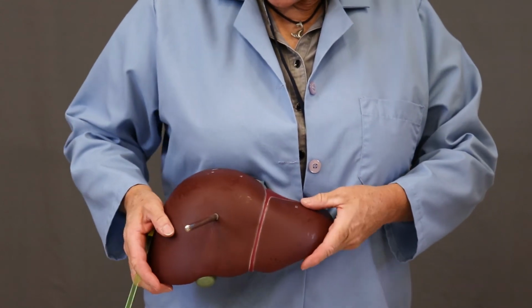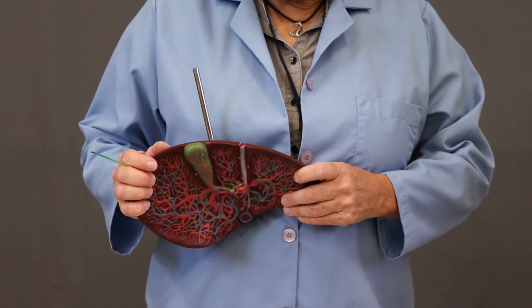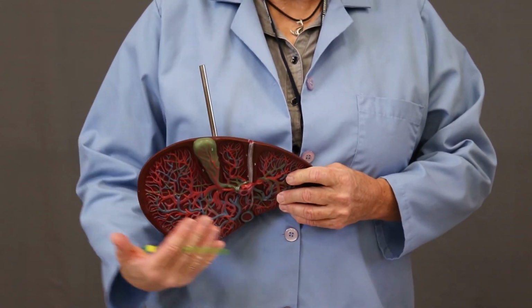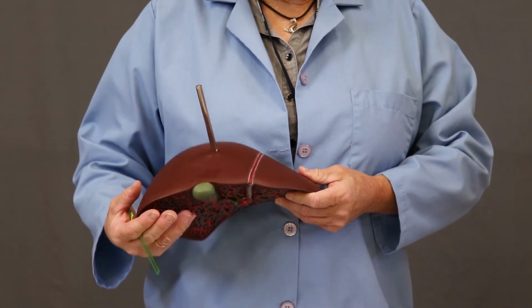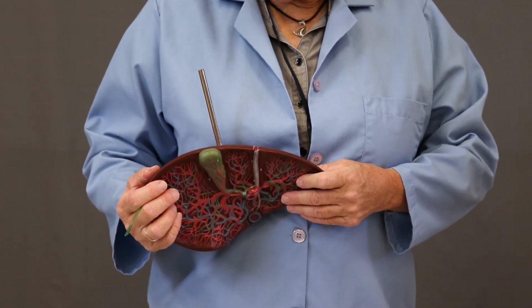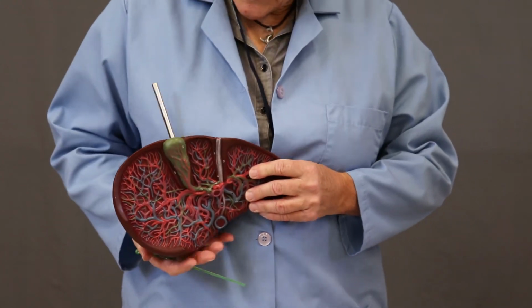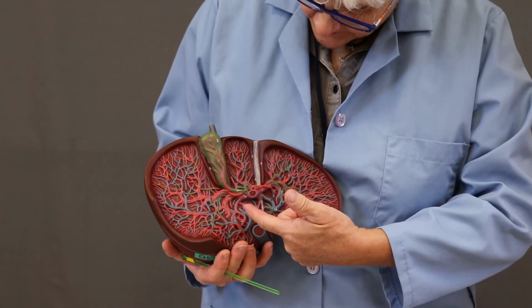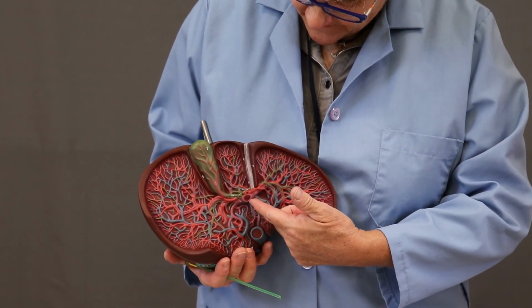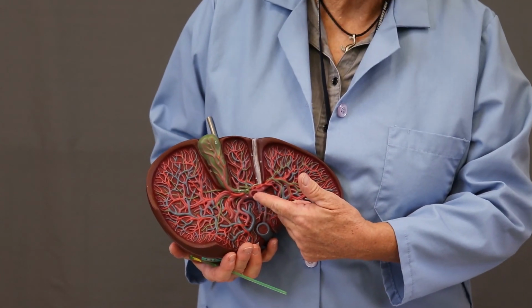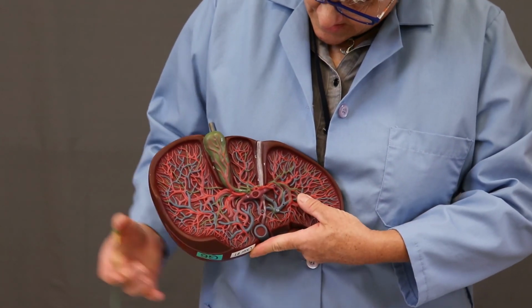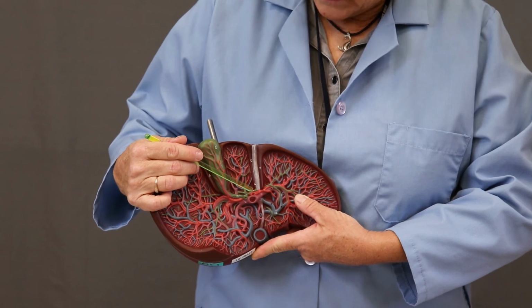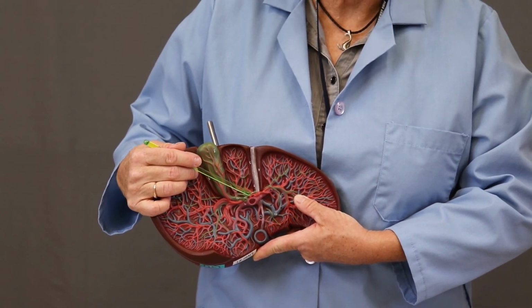If you were to flip the liver so that you had an inferior view, going from anterior view to inferior view, you can see that there's a large vein that empties into the liver, and a smaller artery that empties into the liver.